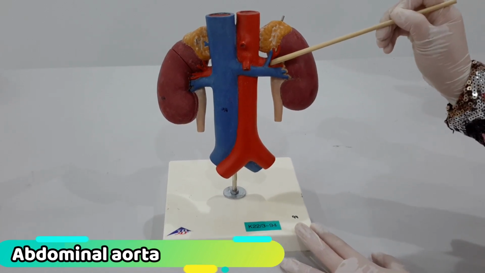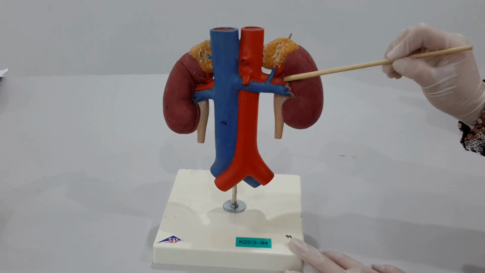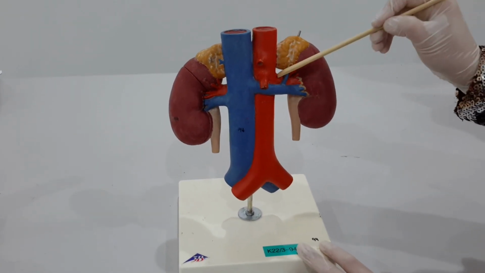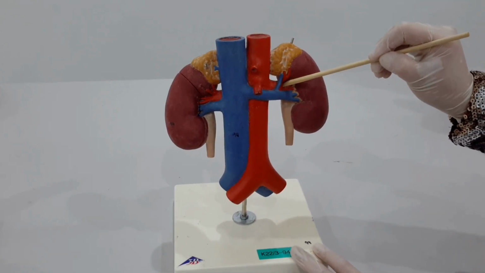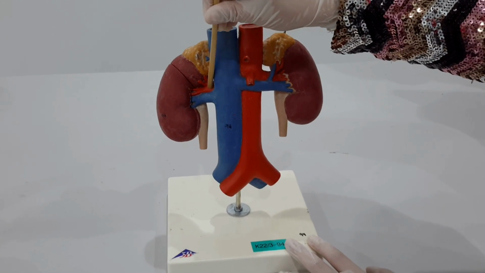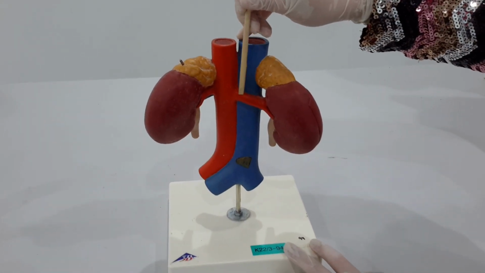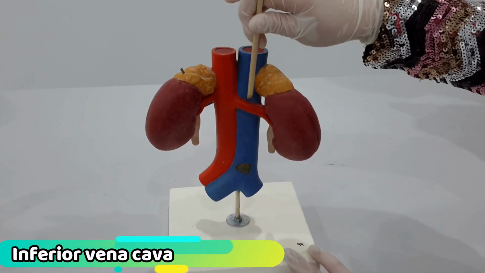The renal artery will enter the hilum, and this one forms the anterior division of the renal artery. And you can see here, this is the left renal artery, which is shorter compared to the right renal artery, because the right renal artery has to cross behind the inferior vena cava.